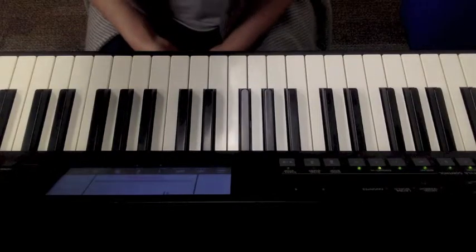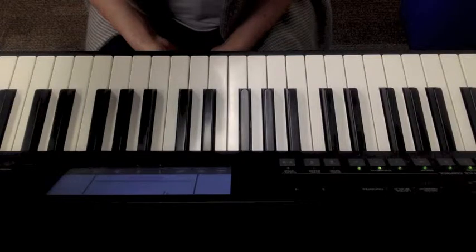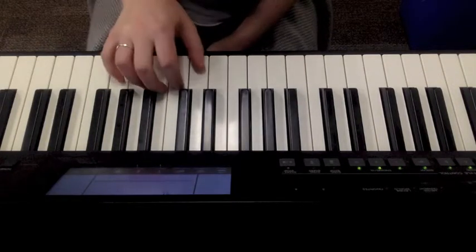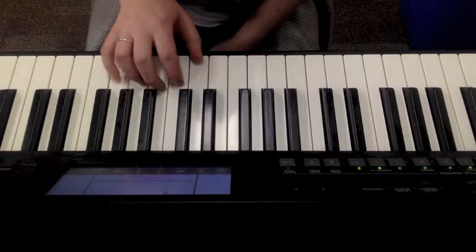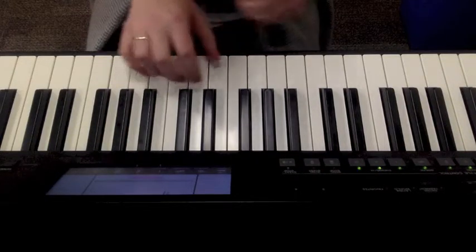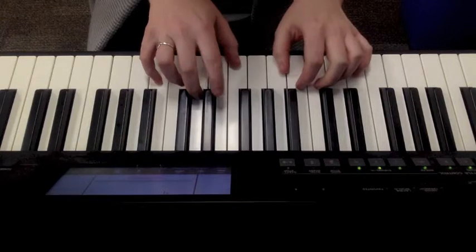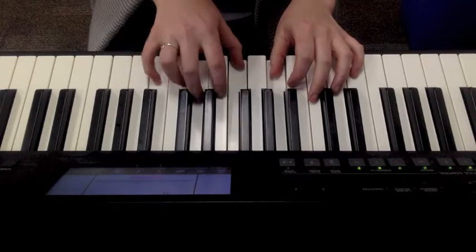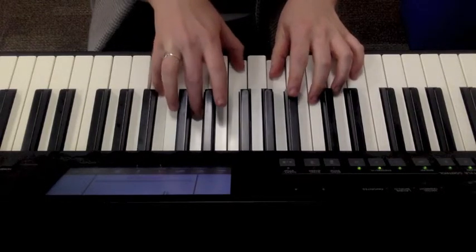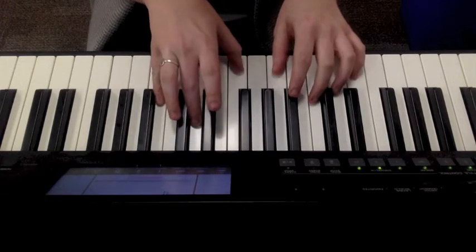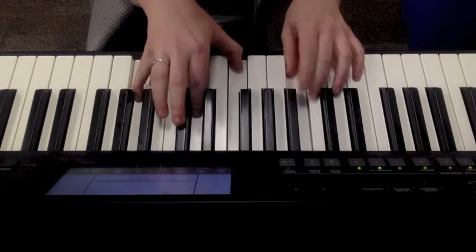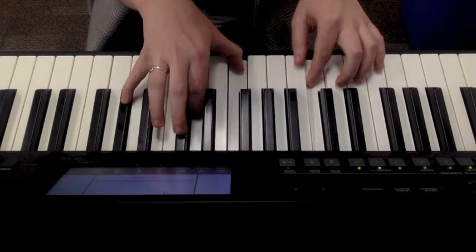So another way that composers use non-functional harmony is the omnibus progression, which is a chromatic scale. So all you're doing is moving up the scale system. So you start with this nice 5/7 chord, and then you're just going to slowly work up. Right?